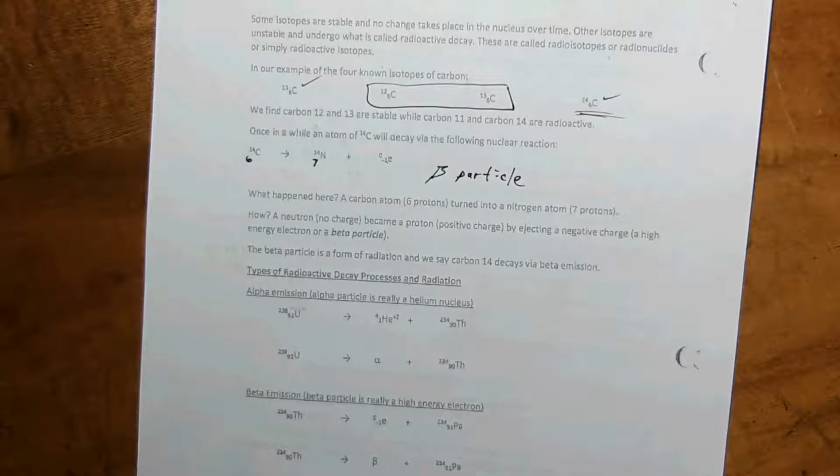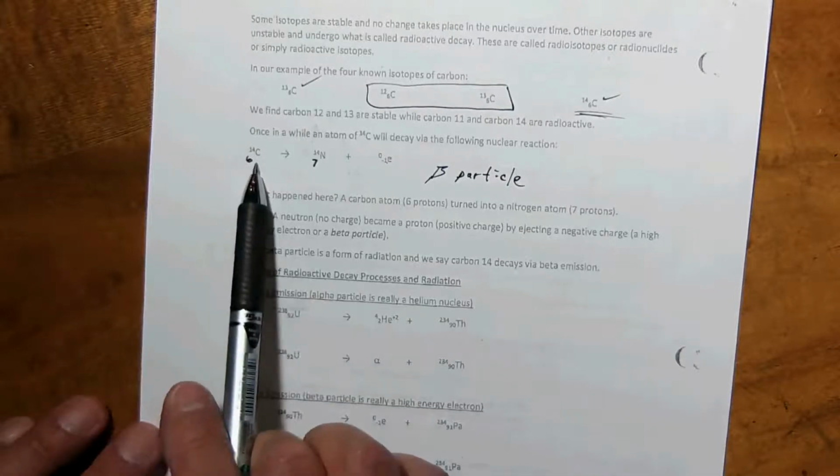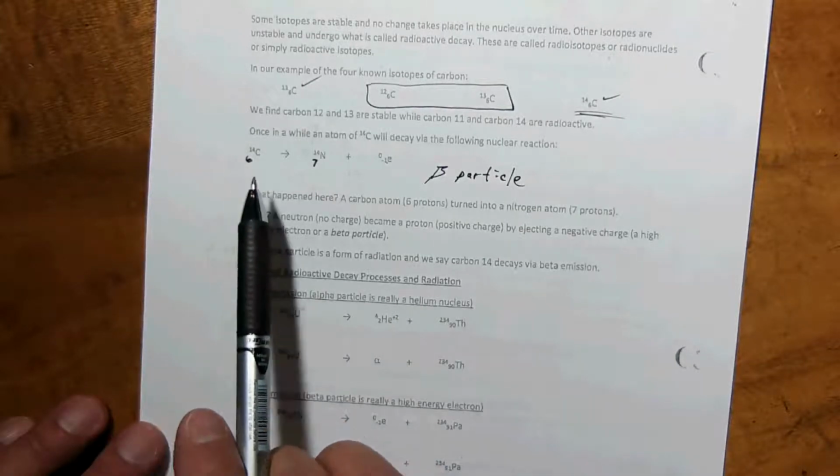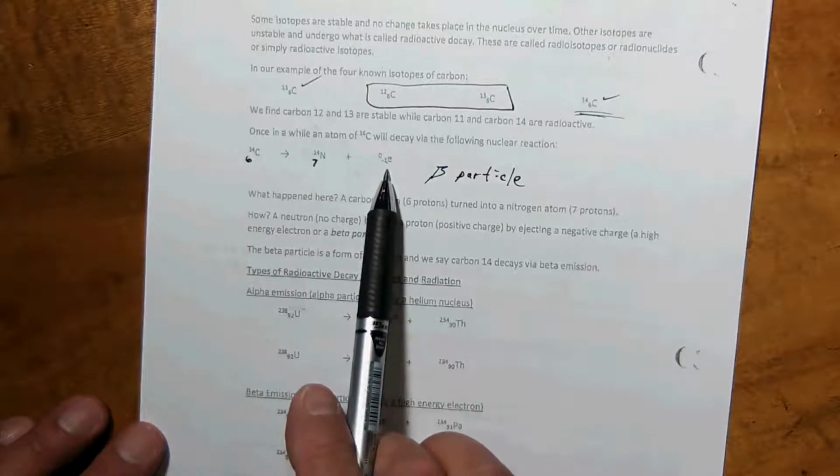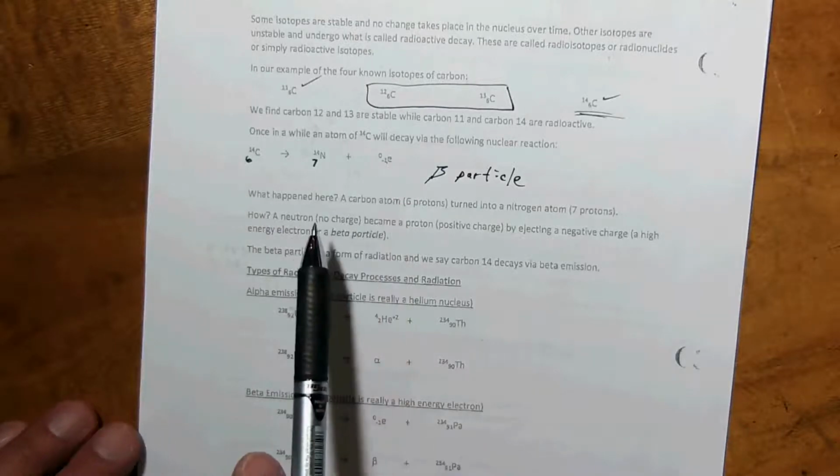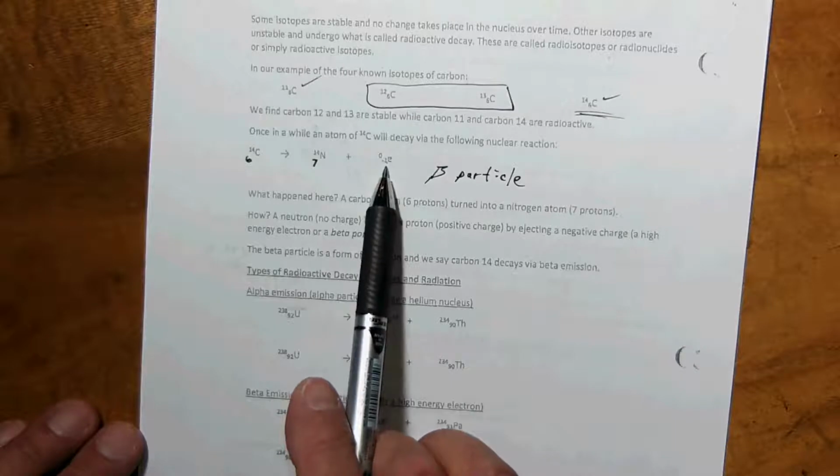So you have different types of radioactive decay that give you different types of radiation. Carbon-14 gives you beta radiation. It undergoes decay by spitting out one of these high energy electrons.